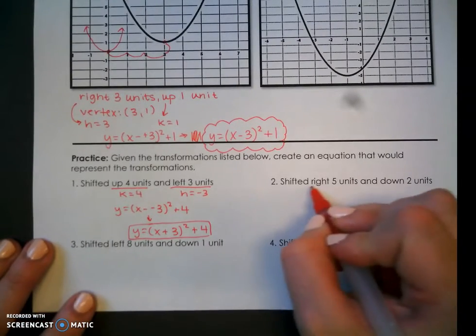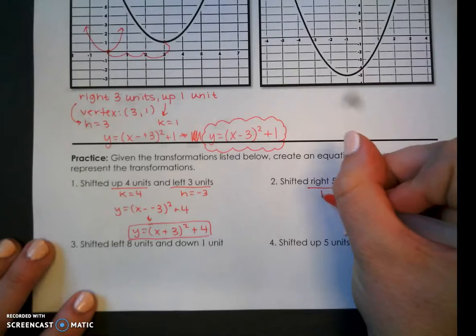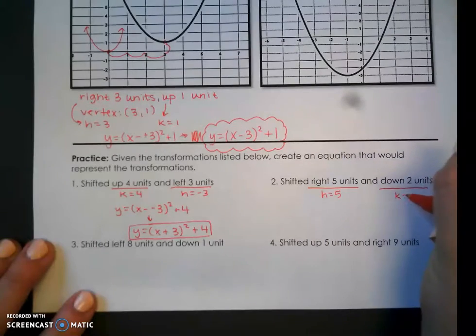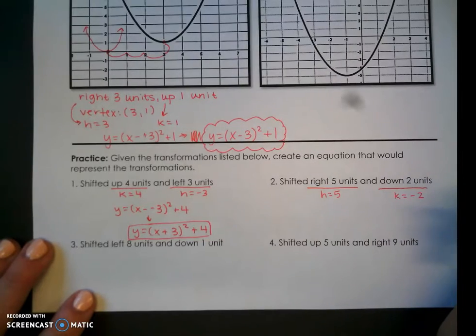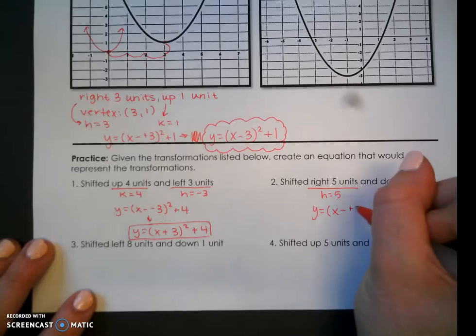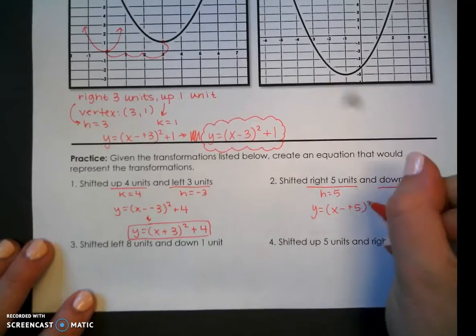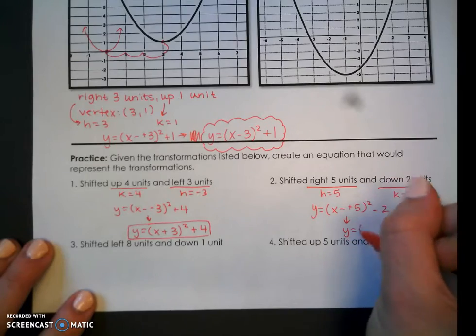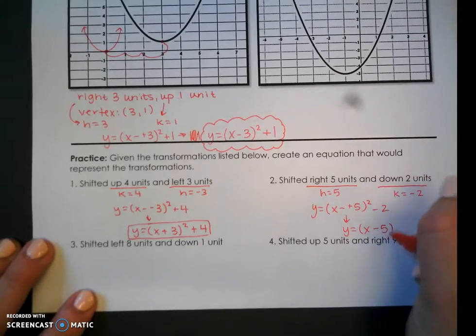And over here, if we're going right 5 units, our h is positive 5. Down 2, our k is negative 2. So we'd have y is equal to x minus a positive 5, because that's positive 5, minus 2. Minus a positive is the same thing as just subtracting.